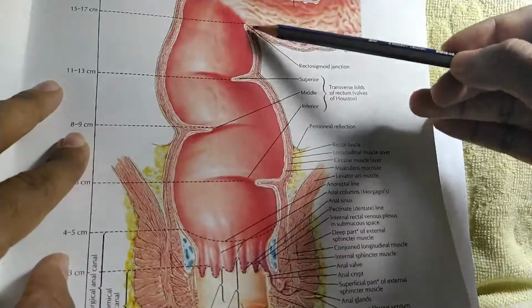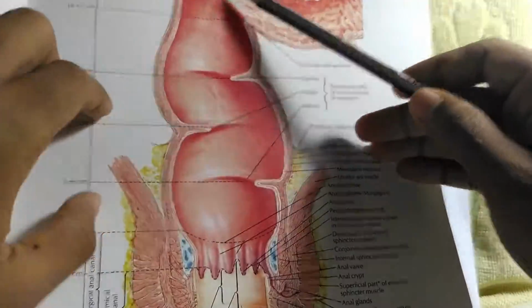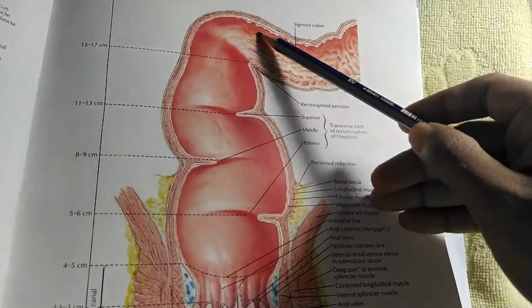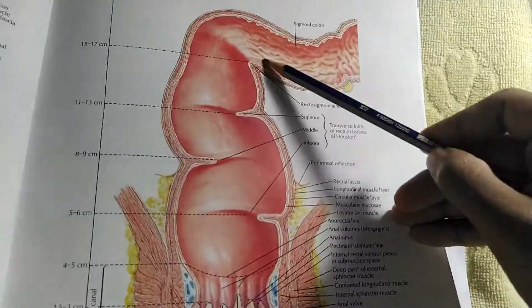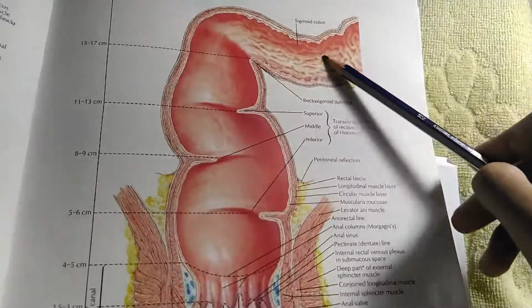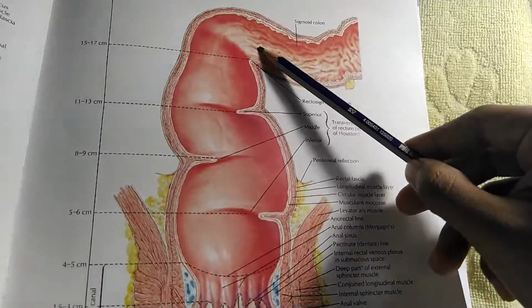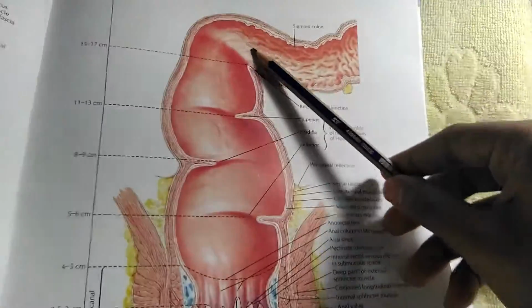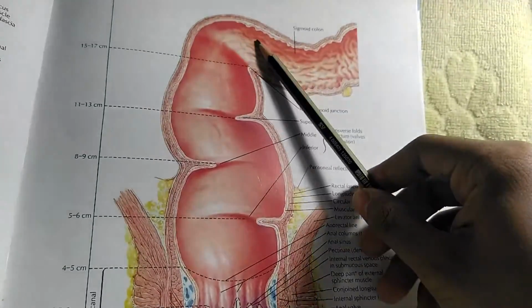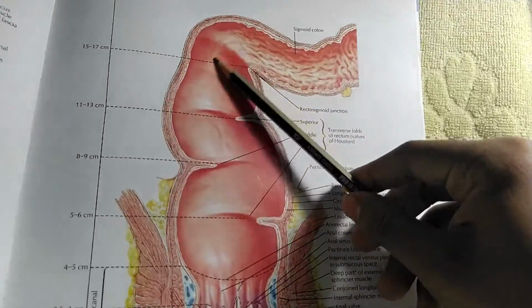So the rectum is after the sigmoid colon. This is the sigmoid colon. See here, some circular mucous folds are present, but at the recto-sigmoid junction, the sigmoid colon ends and the rectum starts from this point.